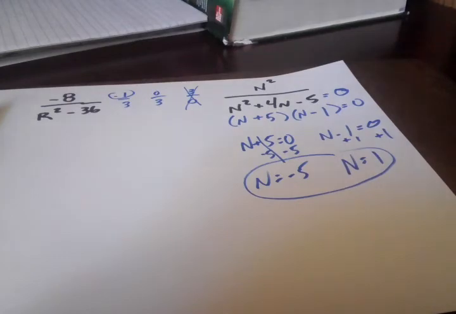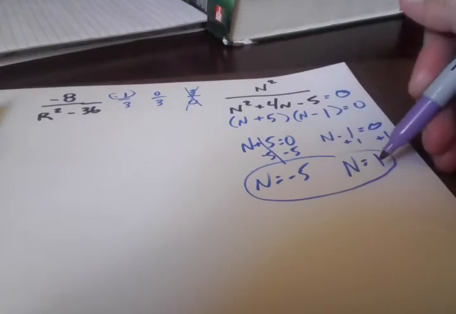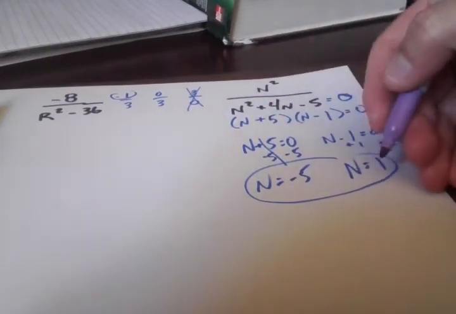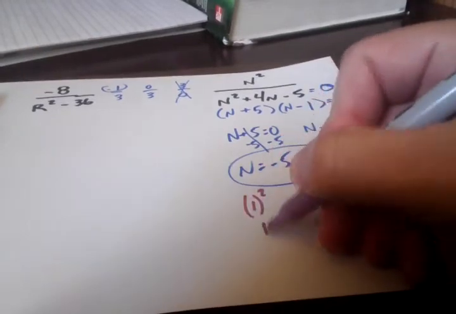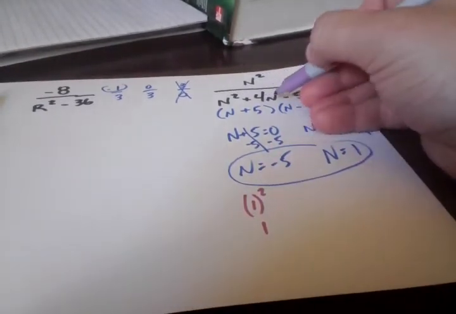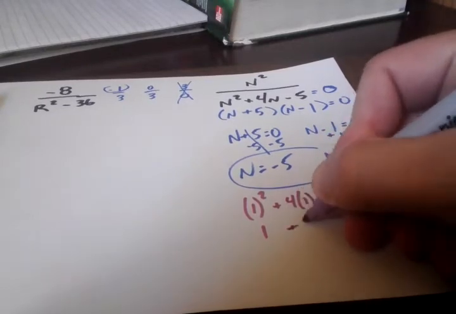Now remember, it's asking us for the excluded values, so I'm going to show you what I mean by that. We're not going to do this for everyone, but I'm going to show you, okay? What if I plug these numbers in up here, 1 and -5? Well, let's watch. To the denominator. What's 1 squared? Well, 1 squared is 1. What's 1 times 4? It'd be plus 4 times 1, which is plus 4.